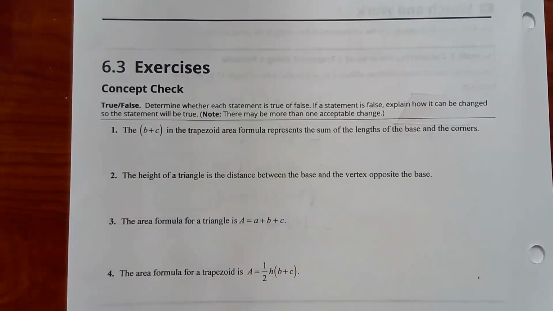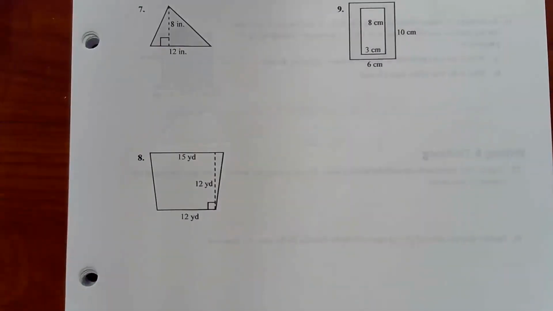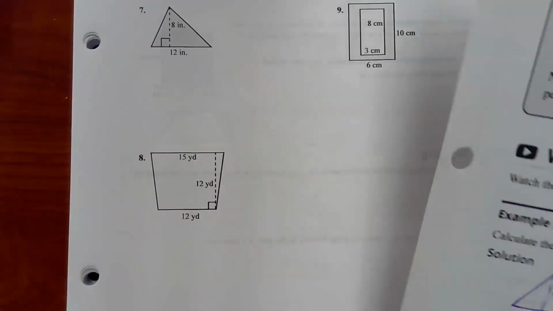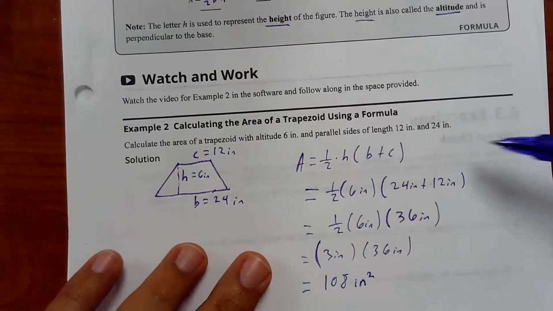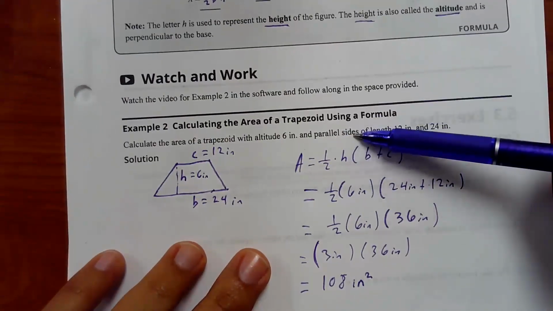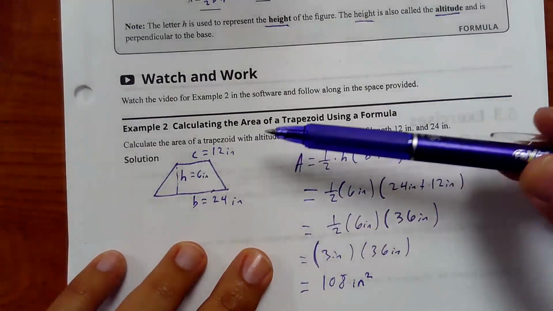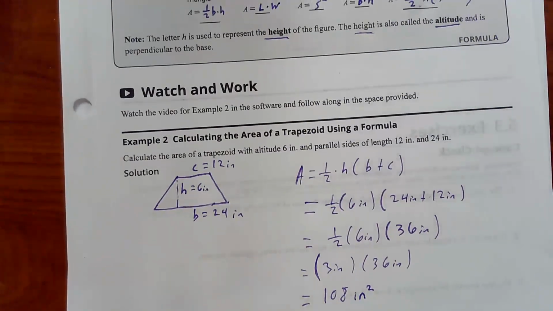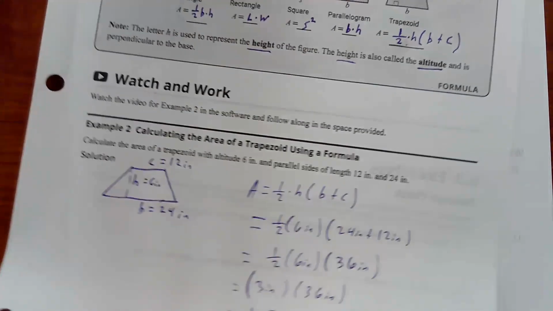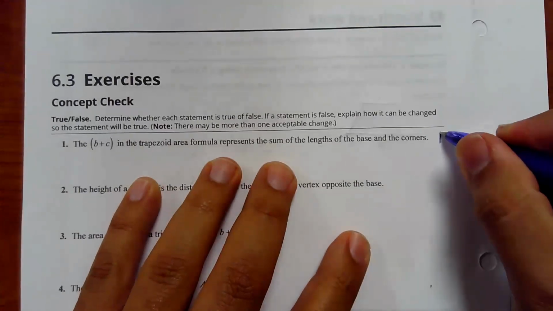We said it earlier, right? B and C are the parallel sides. There's nothing about corners. It's false.